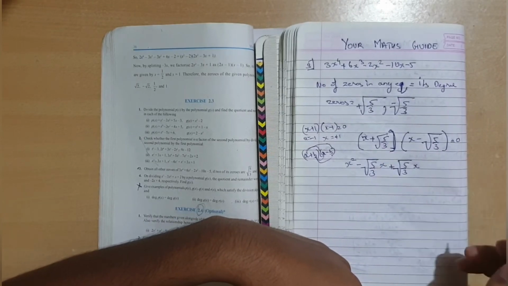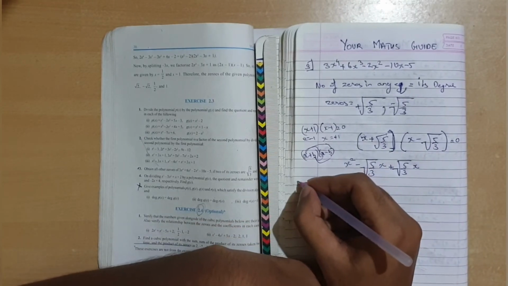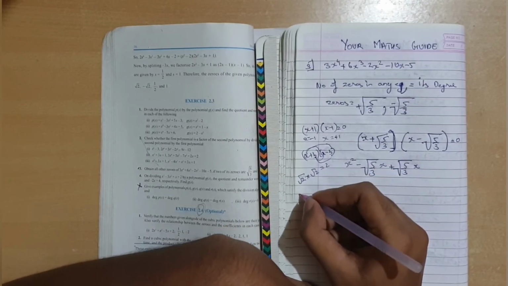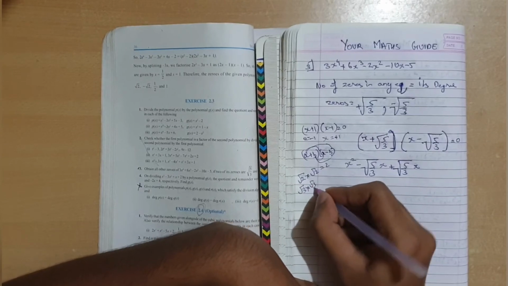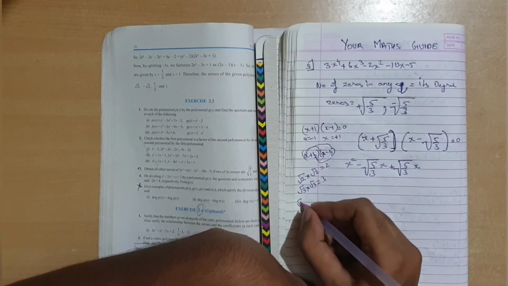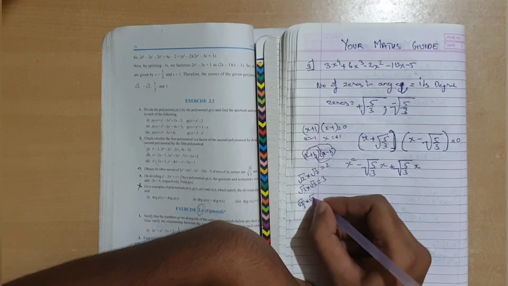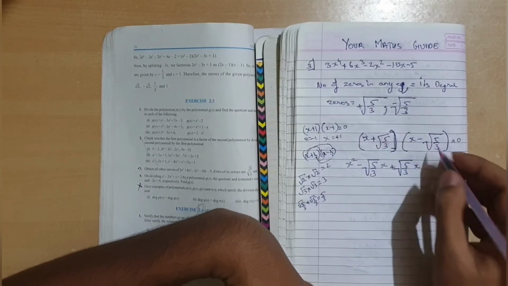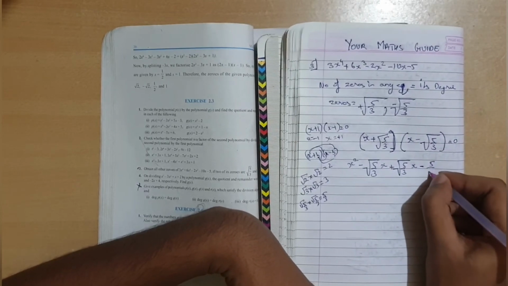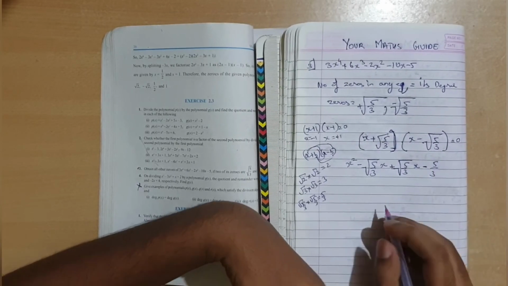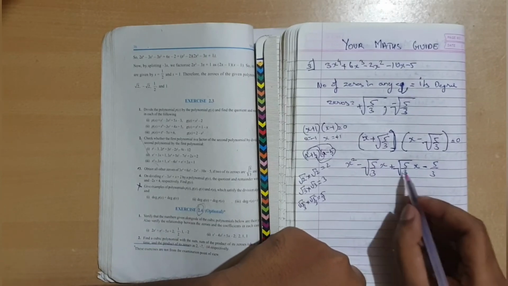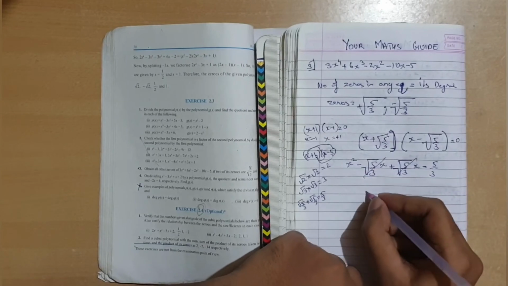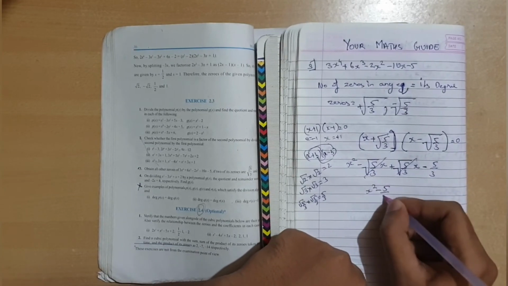and plus root 5 by 3 into minus root 5 by 3. See here, anything, root 2 into root 2 will be 2, root 3 into root 3 will be 3. Similarly, root 5 by 3 into root 5 by 3 will be 5 by 3. Okay, so plus into minus will be minus, that's 5 by 3. So here see, this is minus and this is plus, so it cancels out. So what we have left is x square minus 5 by 3.